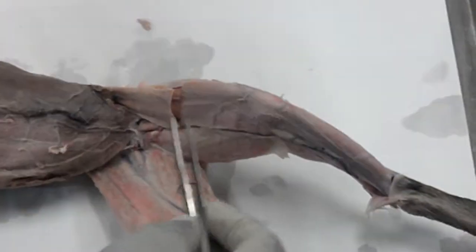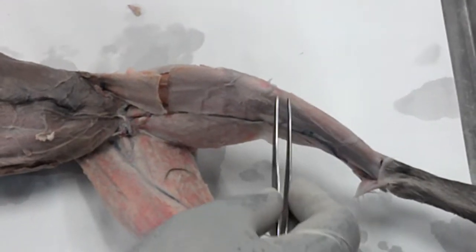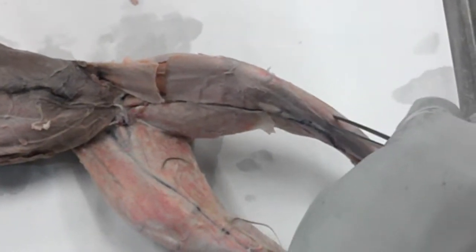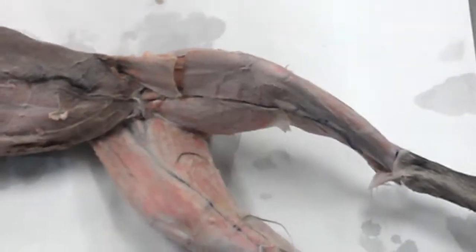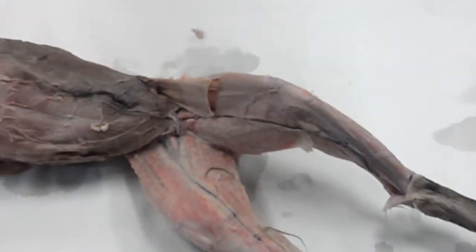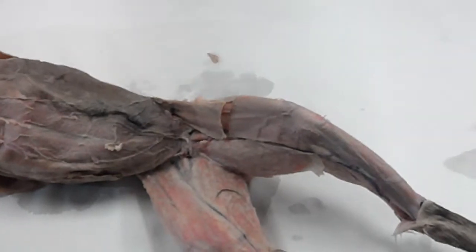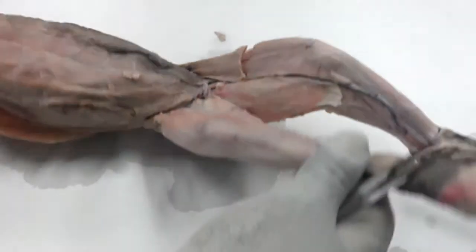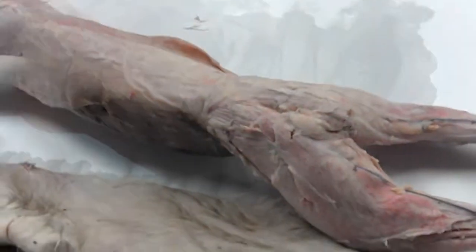Then again, superficial. If you go down here, you will find the tibialis anterior on this side. That will be in front. Okay. So let's see. When we flip this card, we're going to go superficial again.